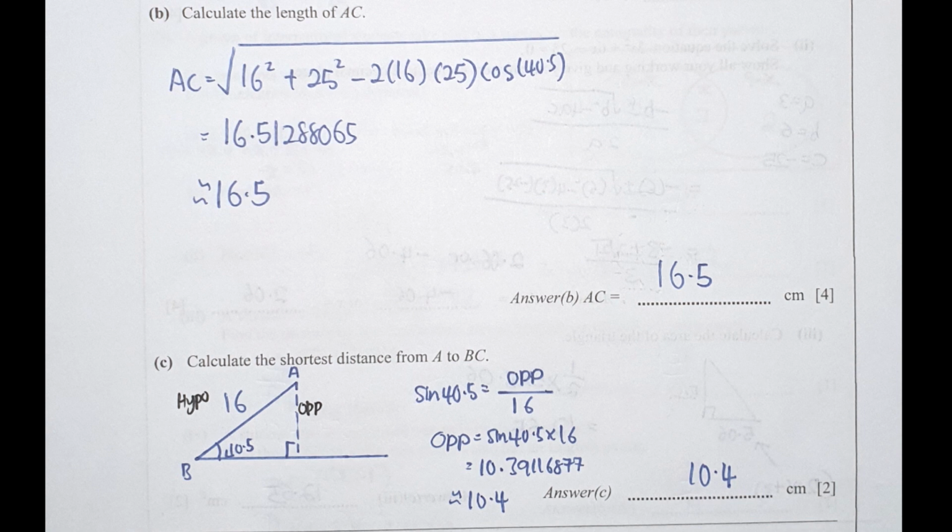As for section C, calculate the shortest distance from A to BC. So this will be the triangle that I illustrate over there with the hypotenuse of 16 and the angle of 40.5. So we are looking for the opposite of it. So by using sine 40.5 equals to opposite over 16, you will get our result after the calculation as 10.4.